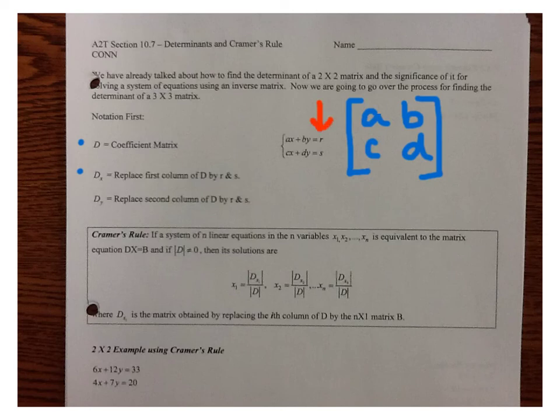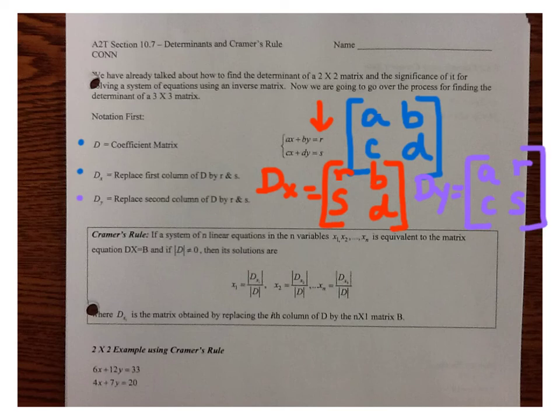So if I'm trying to do D sub X, I know I'm going to run out of room here, so you guys do your best. If I replace the first column with R and S, it's going to be R and S, and then I keep my B and D the same. Okay? And then if I do the third one there, D sub Y, same idea, except this one's going to be replace the second column with R and S. So D sub Y would then be, the first column stays the same. The second column becomes that R and S. Okay, so whenever you see those three values, and we can also do D sub Z and W's and all that good stuff. Okay, Cramer's rule.